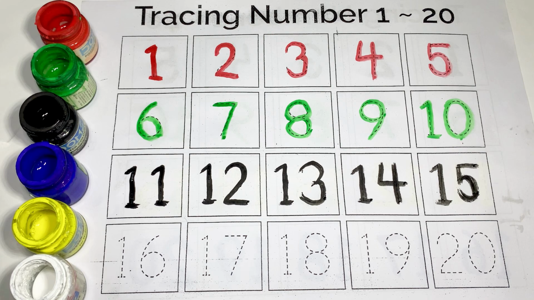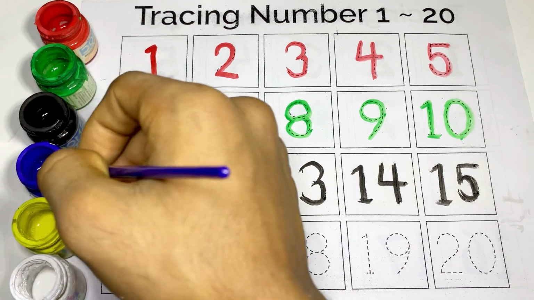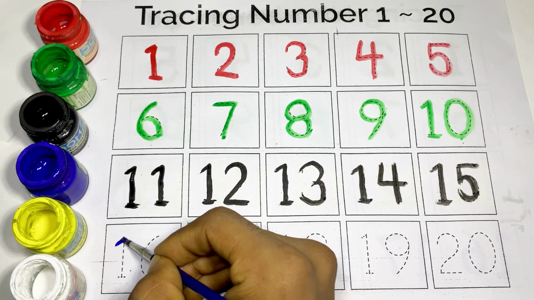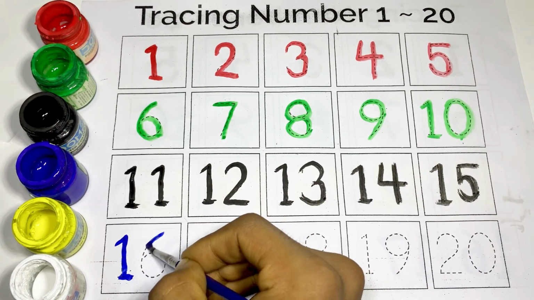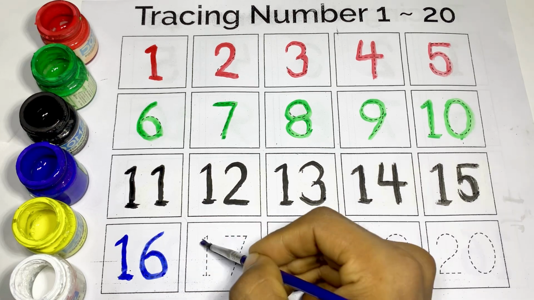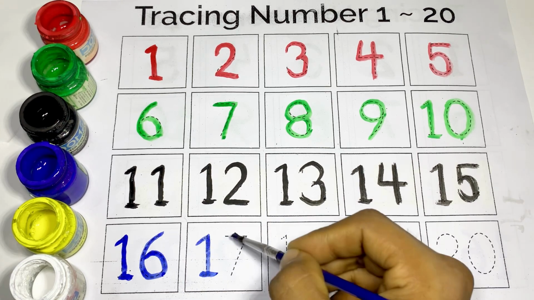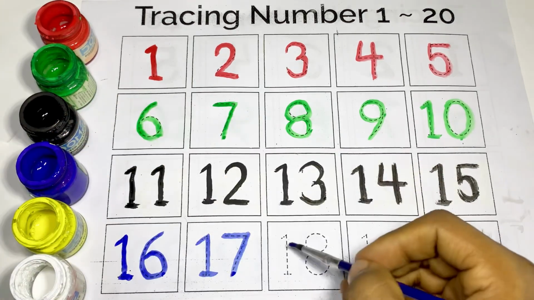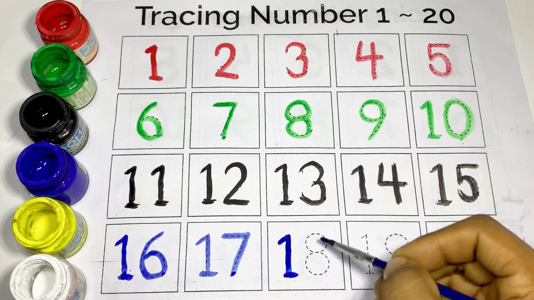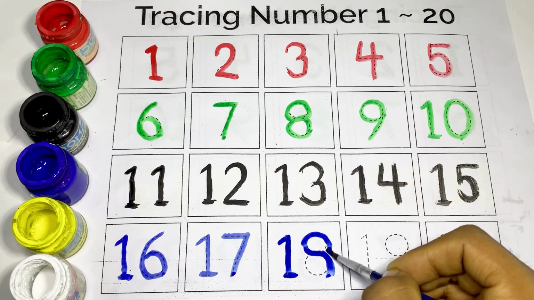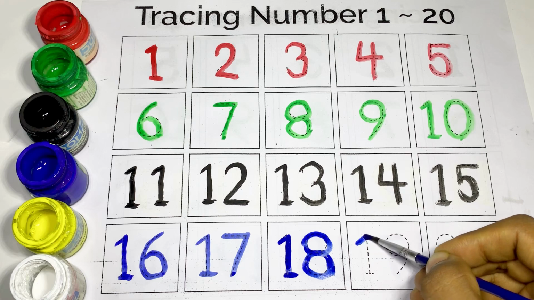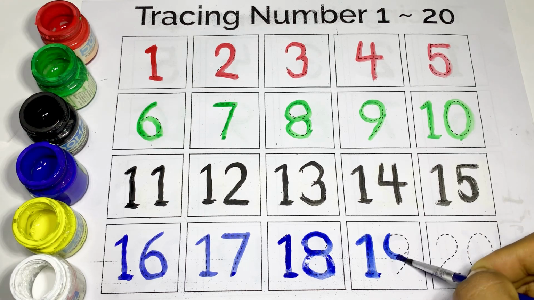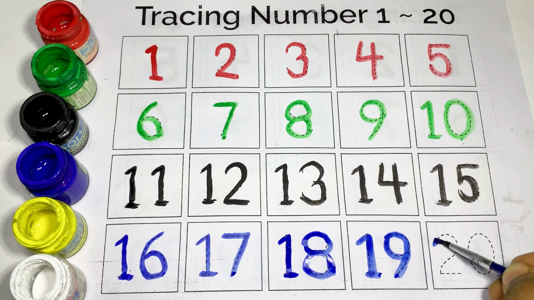Kids, now 16. The numbers of 16 and use blue color. 17. The numbers of 17. Kids, again use blue color and draw 18. The numbers of 18. 19. The numbers of 19. 20. The last numbers of 20.